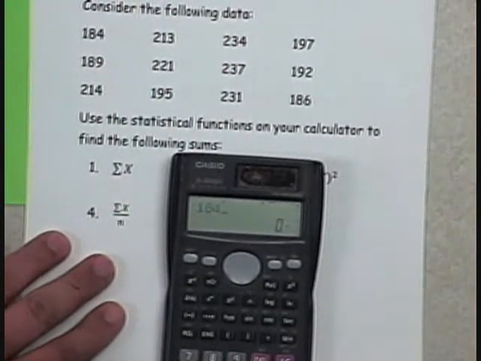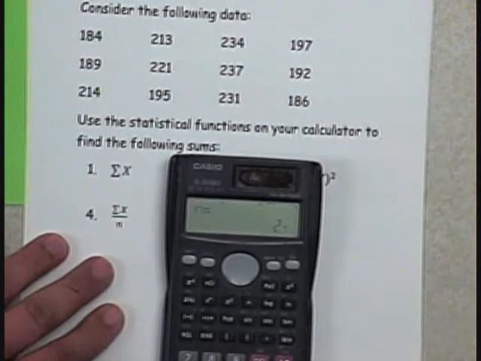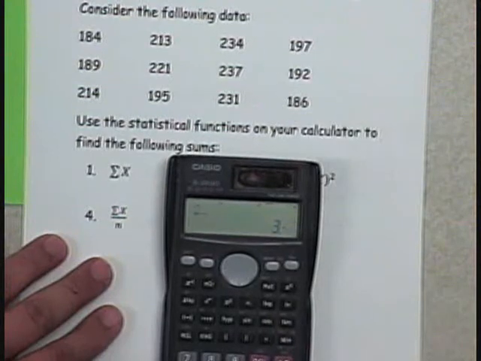So 184 M plus, 189. And I'm going to just do this with all the values.